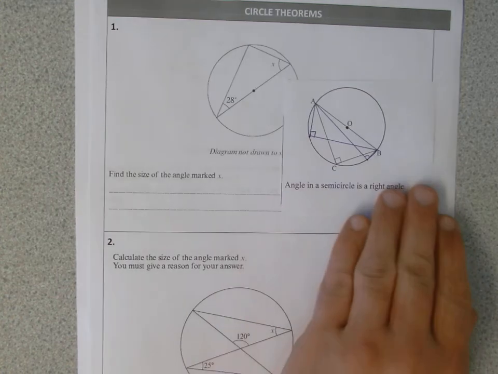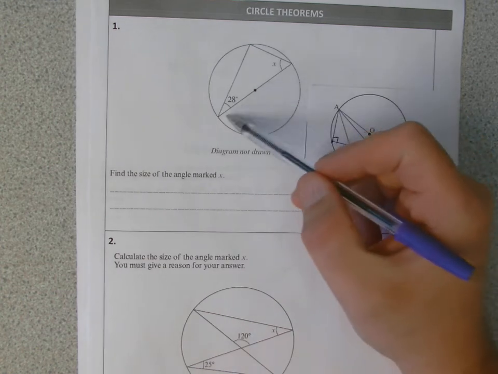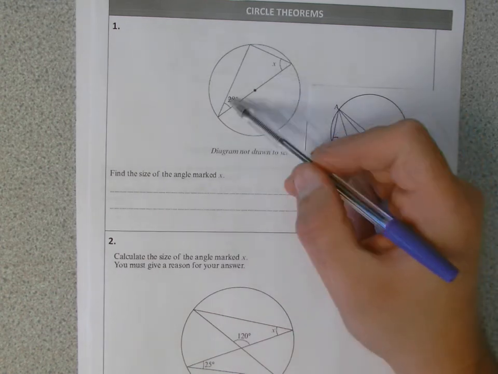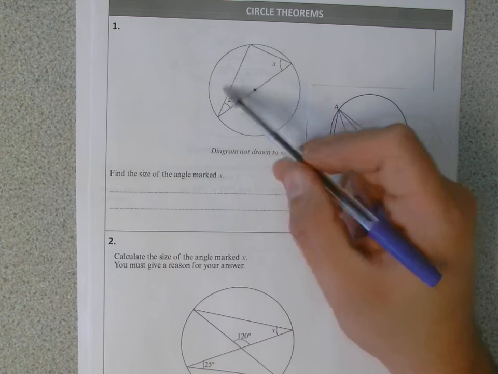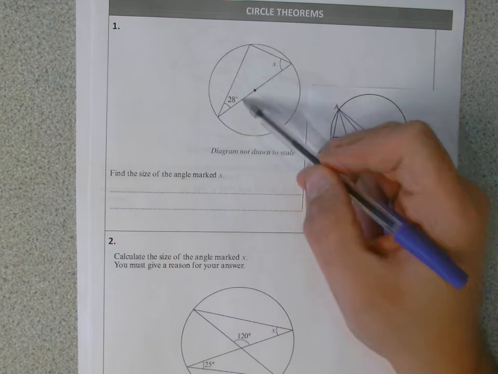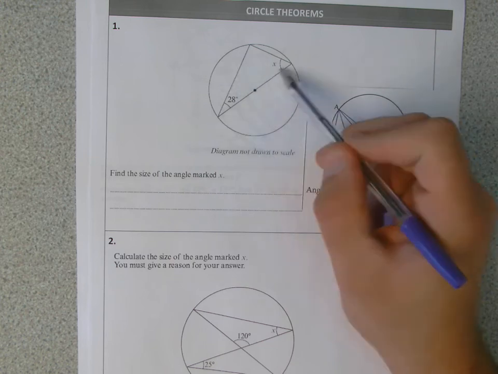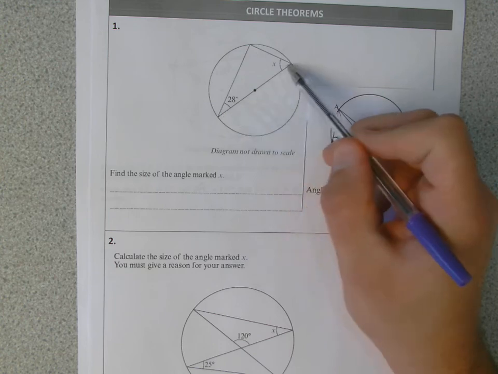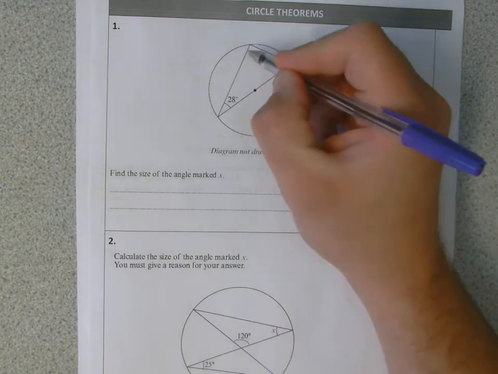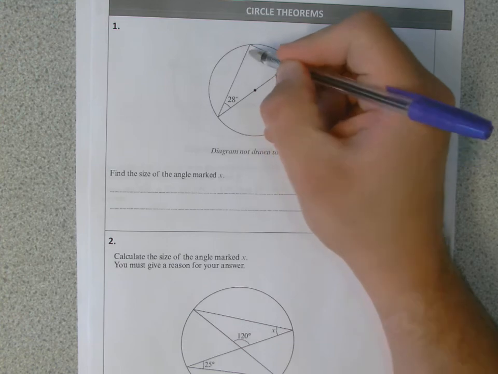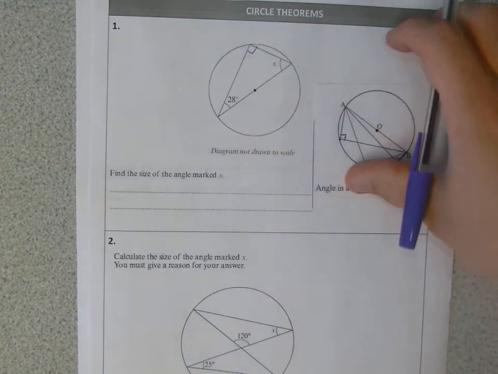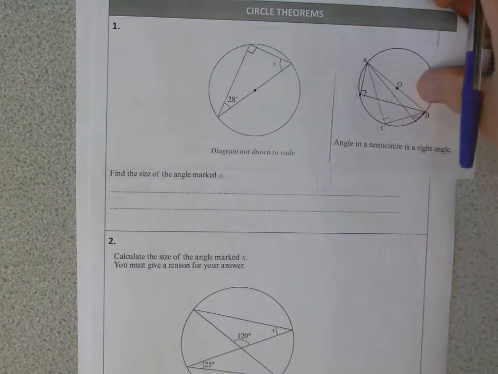So if you notice here, we're focusing on this half of the circle, we ignore this half. We've got a diameter here, which means that the angle formed by these 2 lines is always a right angle. Angle in a semicircle is a right angle.